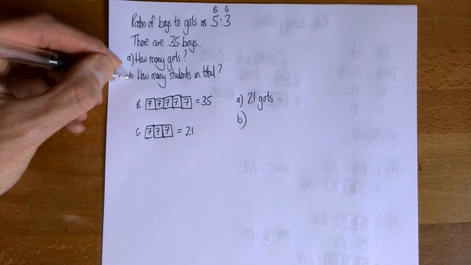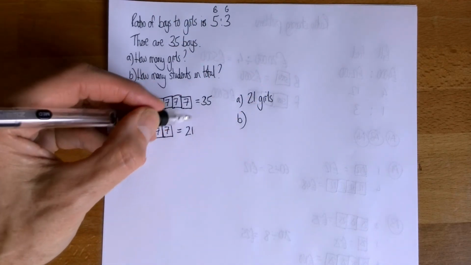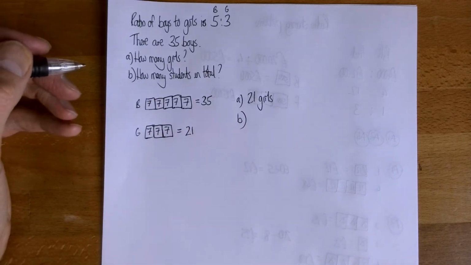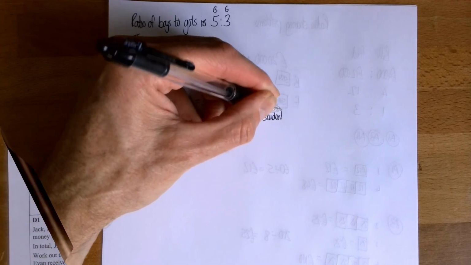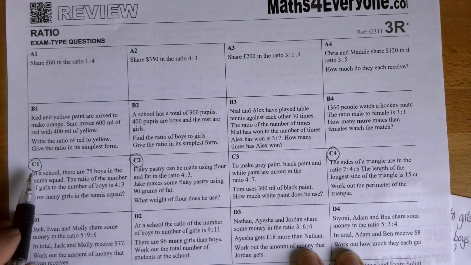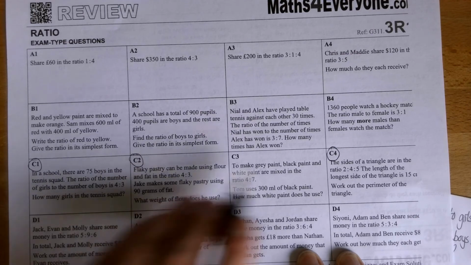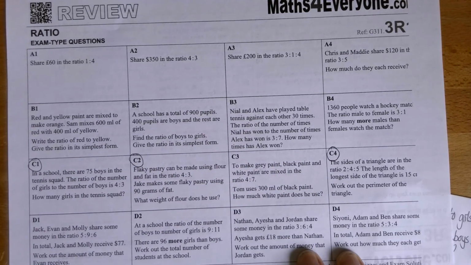And if that was part B, how many students in total? Well, it's 56. 56 people in total. So on the sheet, could you have a go at C2, C3, and C4?